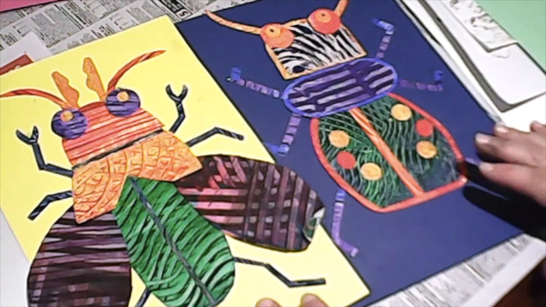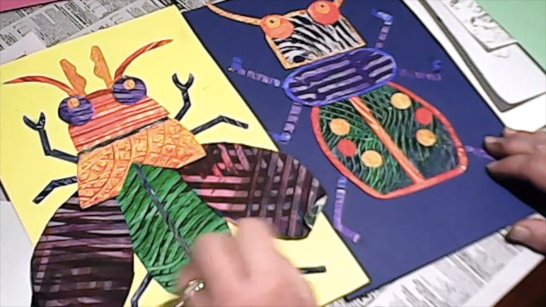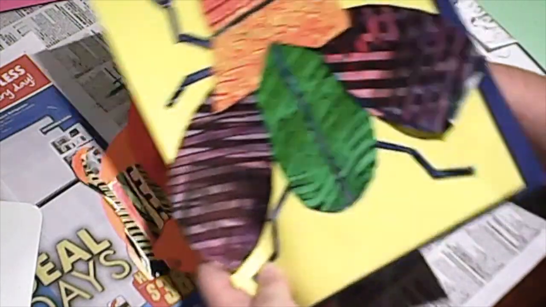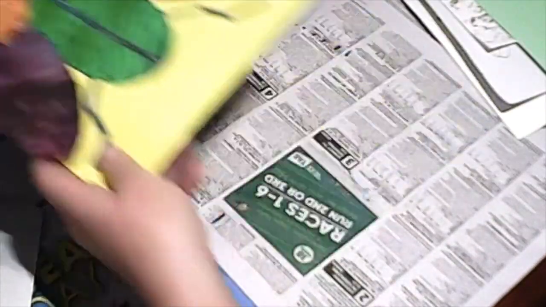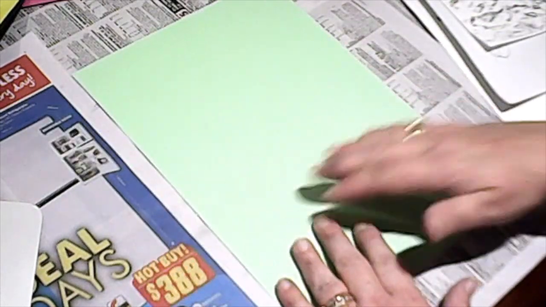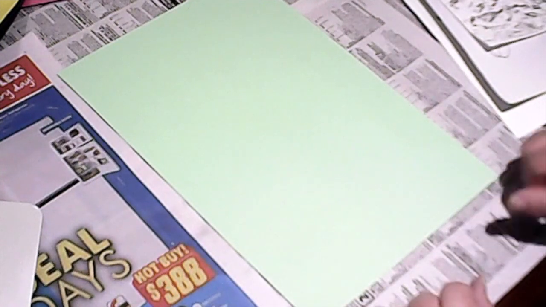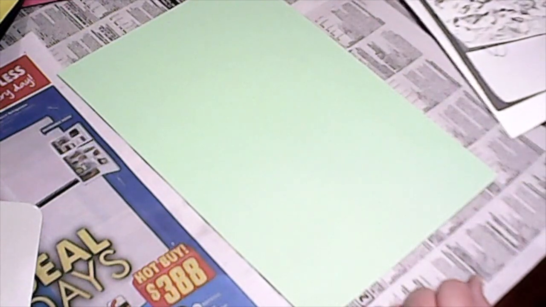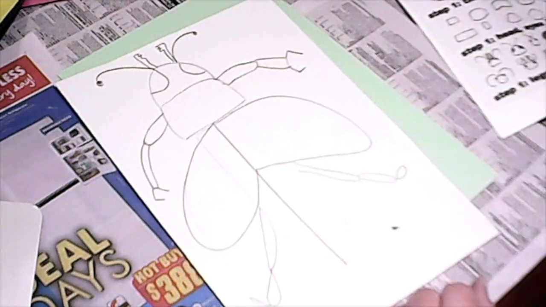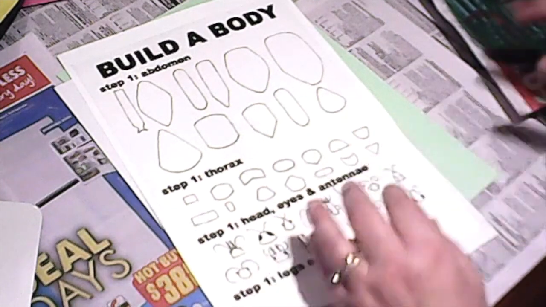So we come to making our actual bug now. These are the bugs that I've made using the patterned paper. So I'm thinking you need to have a look at what colours you might have at home. So if you have coloured paper at home, you can put that down as your background. And if you don't, that's okay, because if you use white, it will stand out really well. You can grab your plan and start thinking about how we're going to build the insect up.